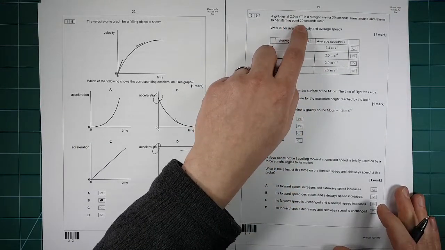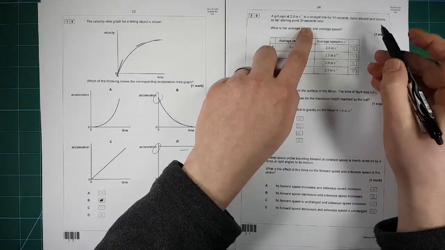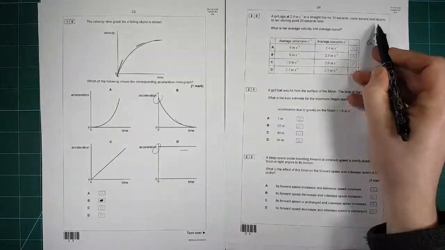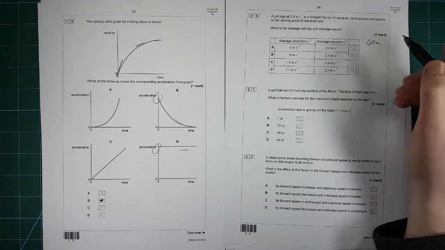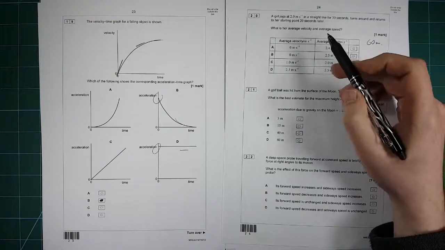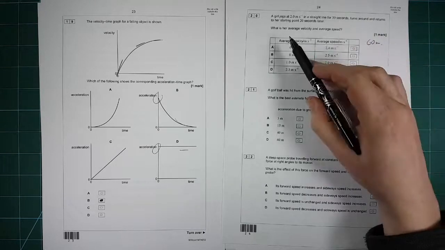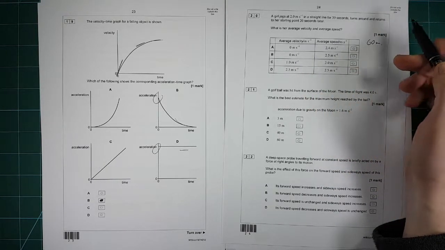A girl jogs at 2 meters per second in a straight line for 30 seconds. So what's that? That's a total of 60 meters, isn't it? Turns around and returns to her starting point 20 seconds later. What's our average velocity and our average speed?